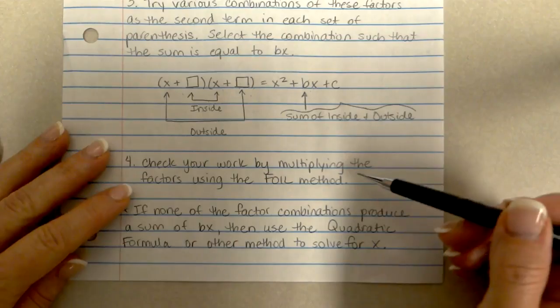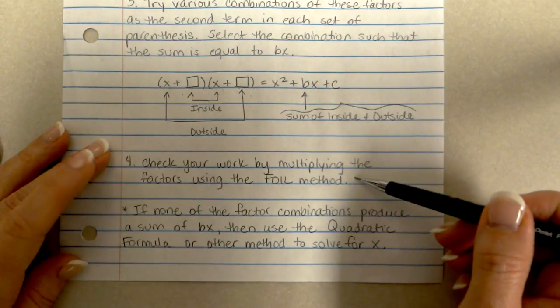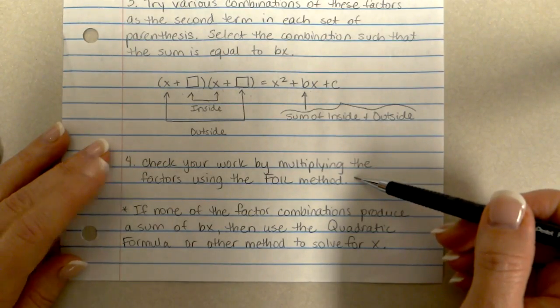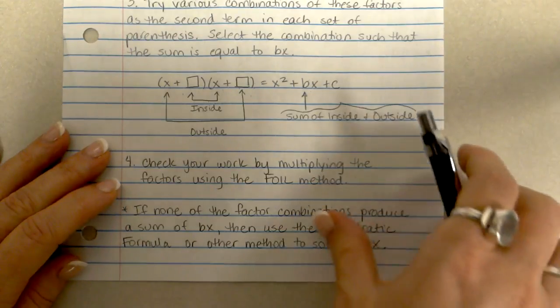Then when you're finished, go ahead and check it by foiling it back together. If for some reason none of these combinations work out, then you'll have to use the quadratic formula.